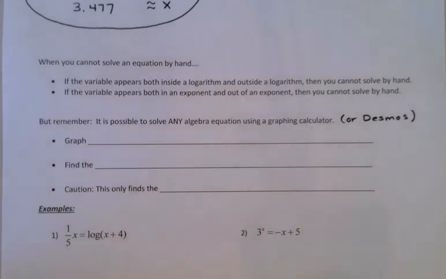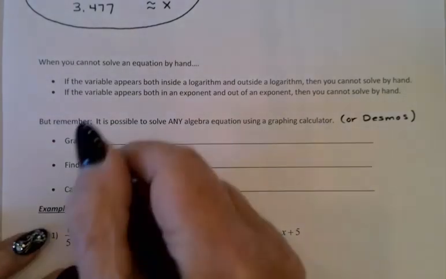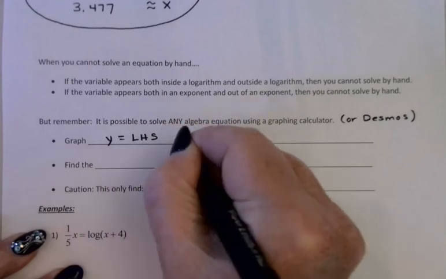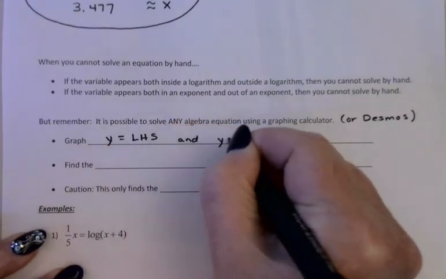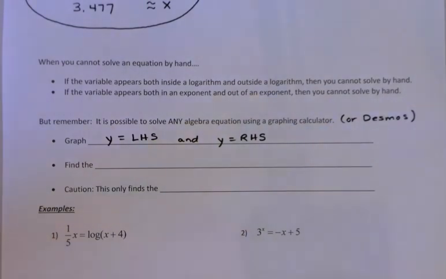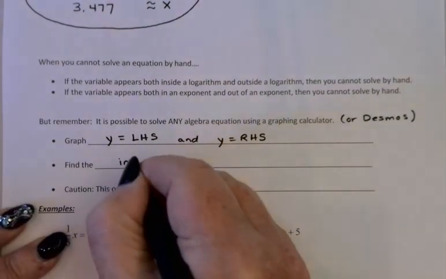By graphing both the left side and the right side. So we'll graph y equals the left-hand side and y equals the right-hand side. We look for where they intersect, so we find the intersection.